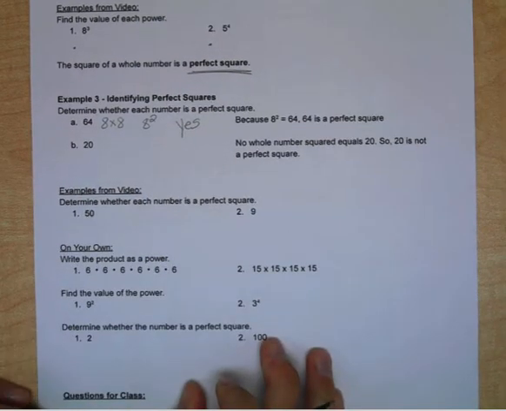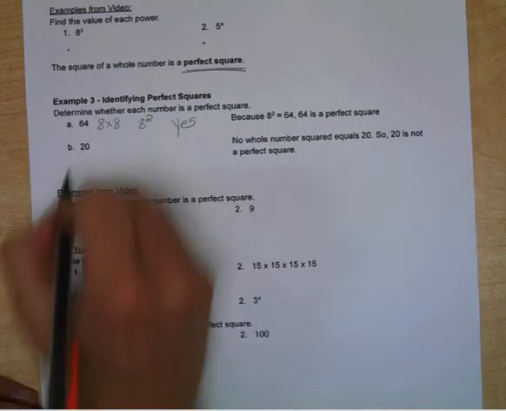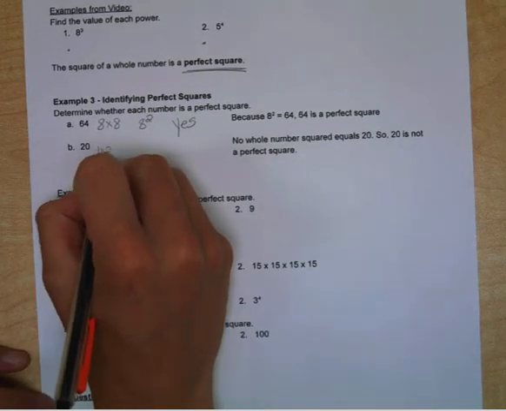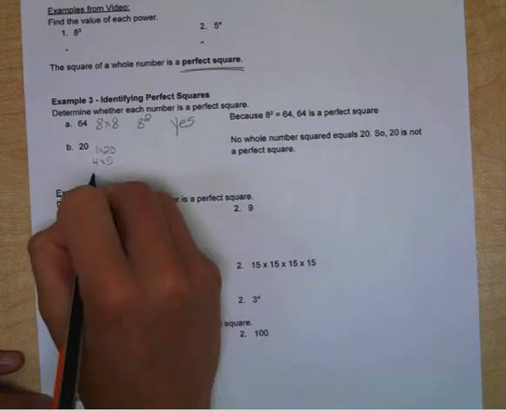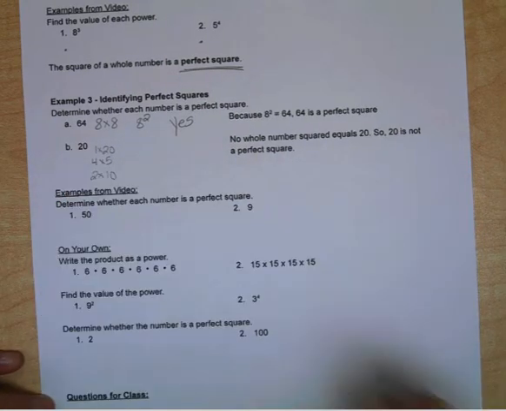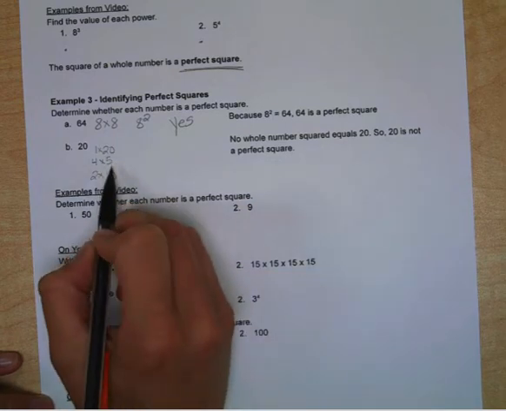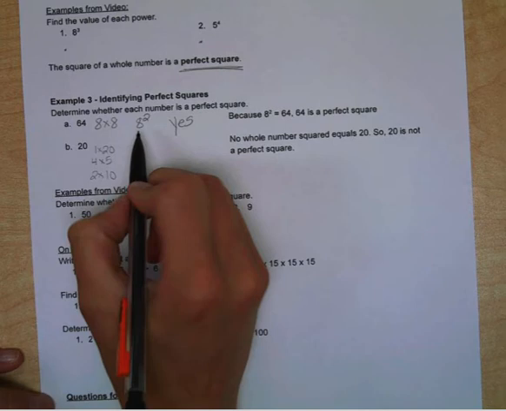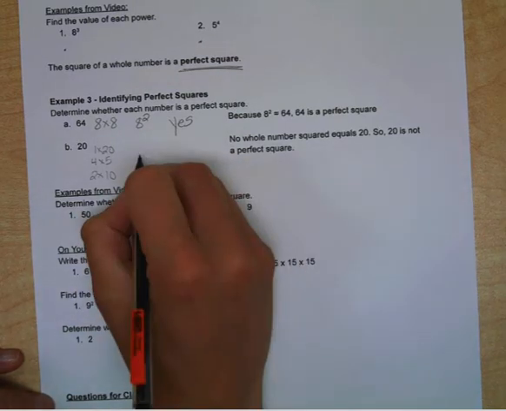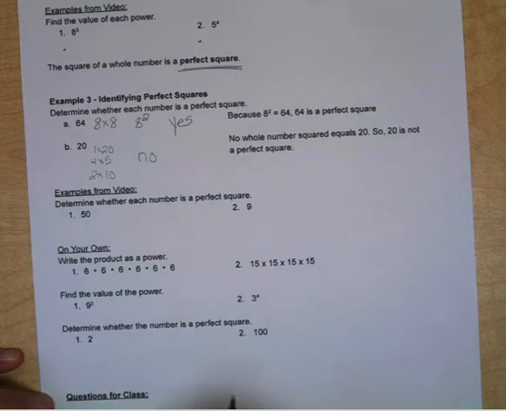The next example we have is 20. We know that we have 1 times 20. We could do 4 times 5 to equal 20. We could do 2 times 10. We cannot rewrite any of these to be a squared exponent like we did in example A. So no, 20 is not a square number. It is not perfectly square.